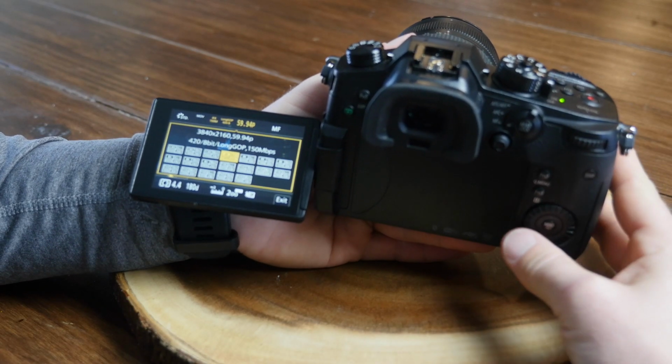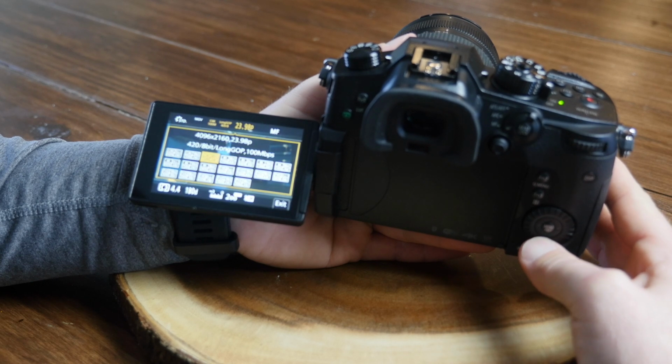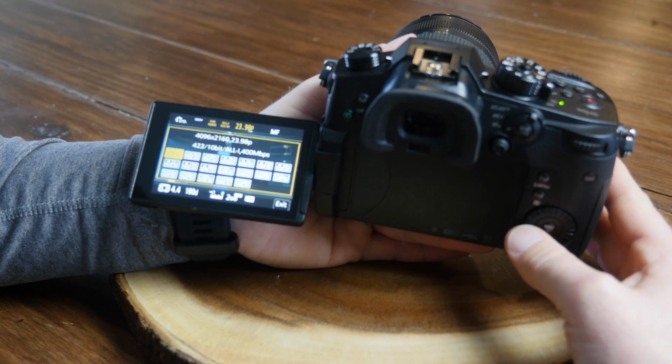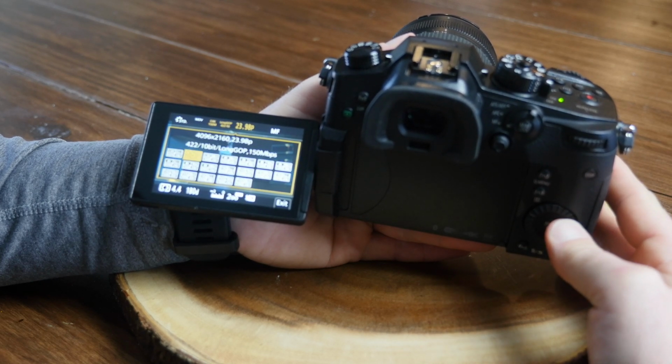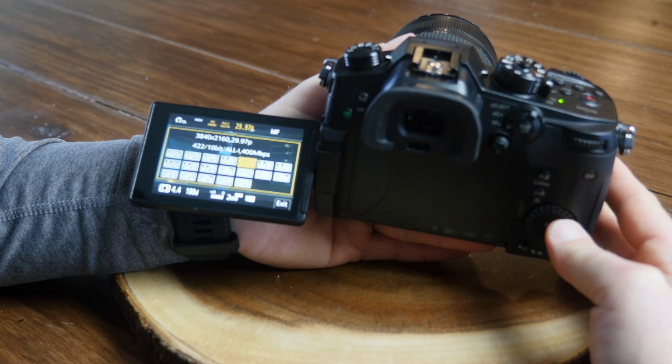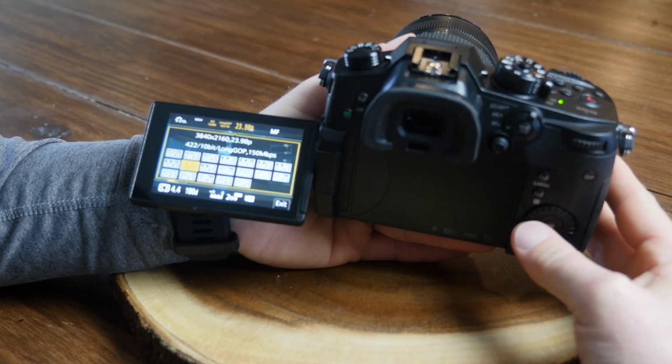Now the GH5 has several options here, and I normally just use 150 megabits per second because that's what's available when I'm shooting 4K 60. But 100 megabits per second is also a good option. I find it to be a good trade-off between file size and quality. The GH5 offers 400 megabits per second, but that's 50 megabytes per second.